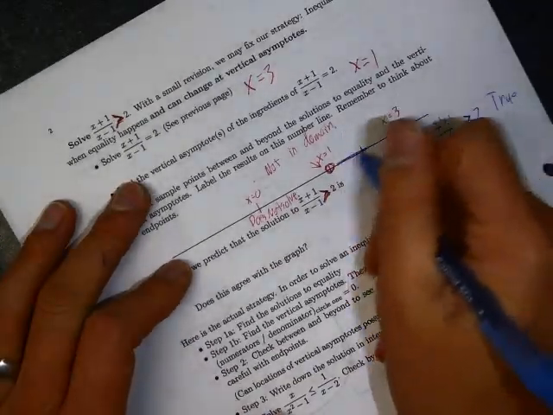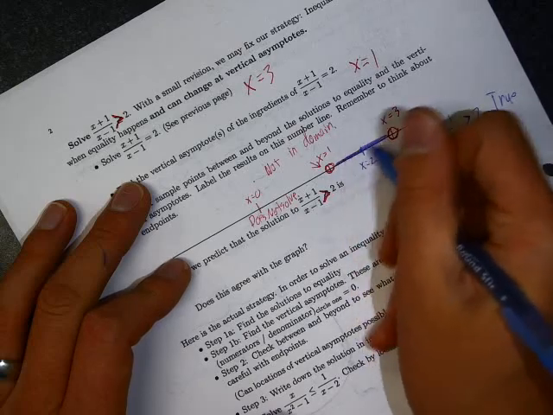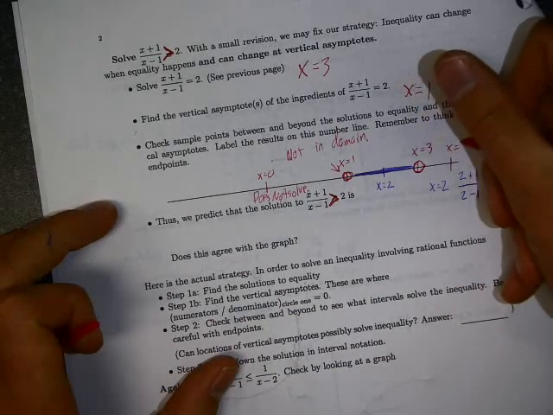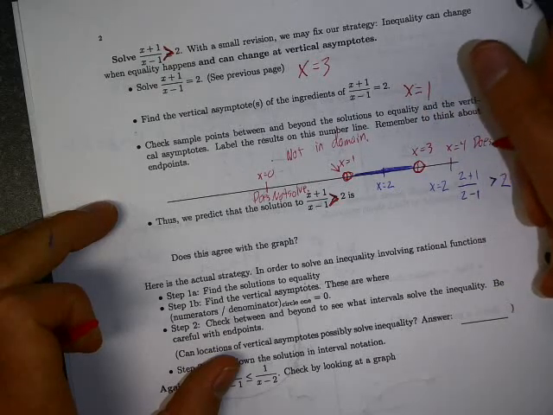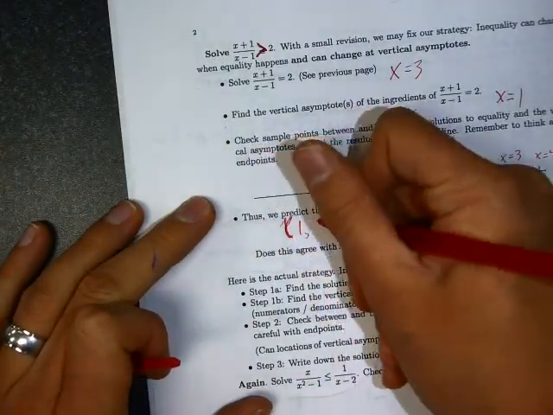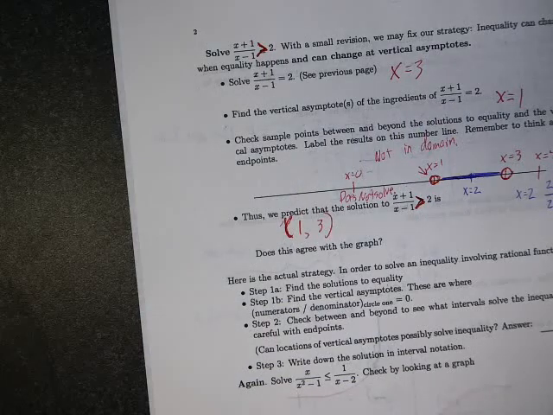So that tells me that all the numbers in between these two are solutions. What number bigger than 3 did we already plug in? 4. x equals 4. Did that solve the inequality? So it looks like the solution to this should be the open interval from 1 to 3. Did that agree with what the graph seemed to indicate? Yeah. Nice.